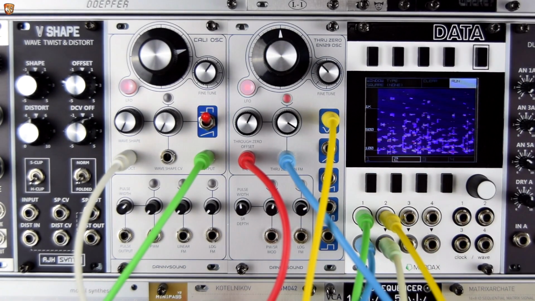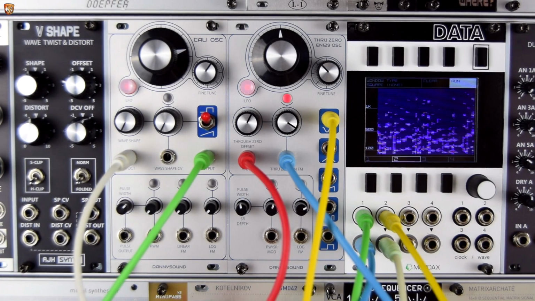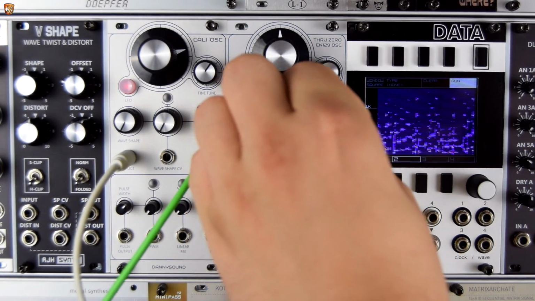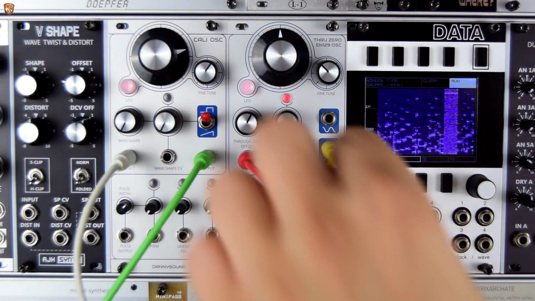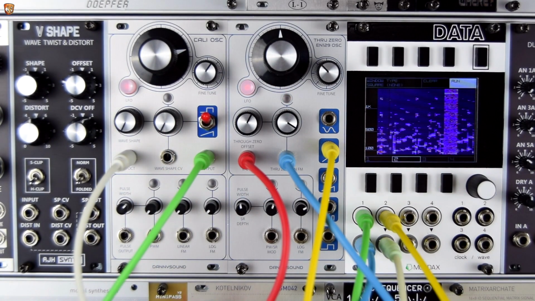Now let's move through some of the other waveforms. I'm going to open up the low pass gate and get rid of the reverb. Much richer on that triangle. Let's play with the tuning on the Cali OSC.